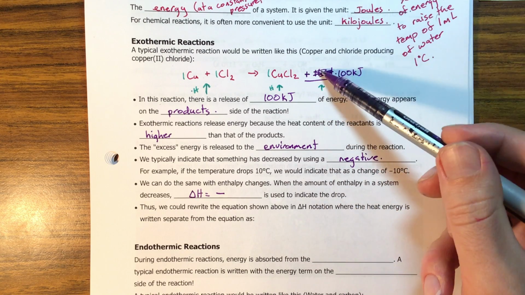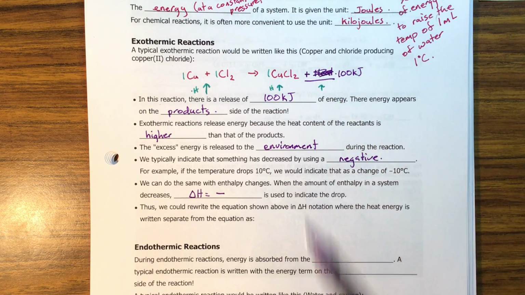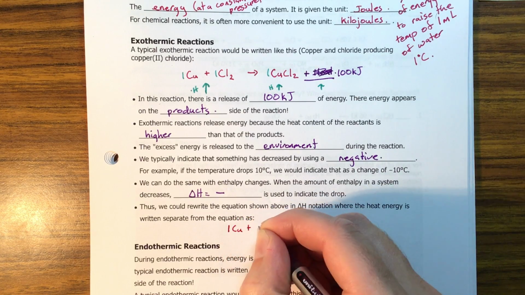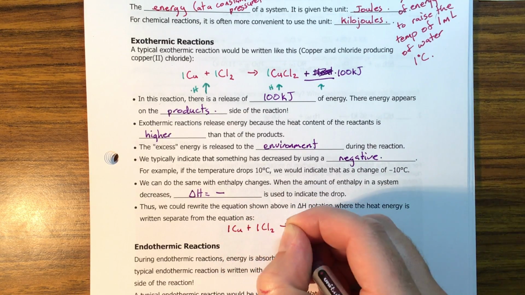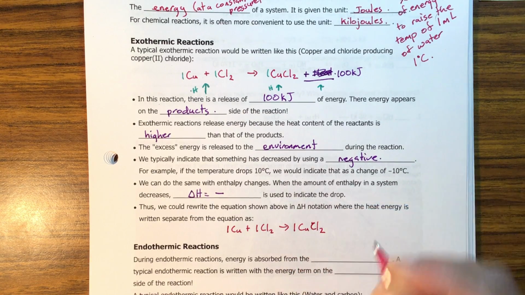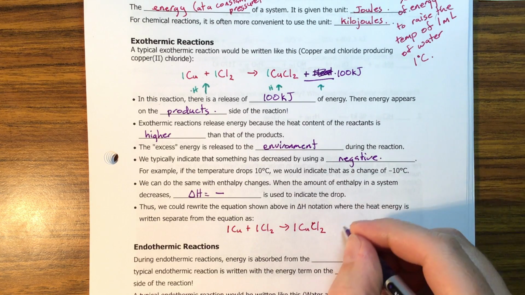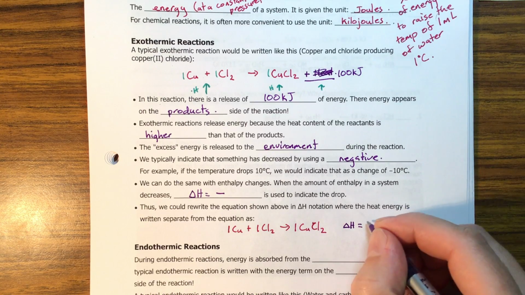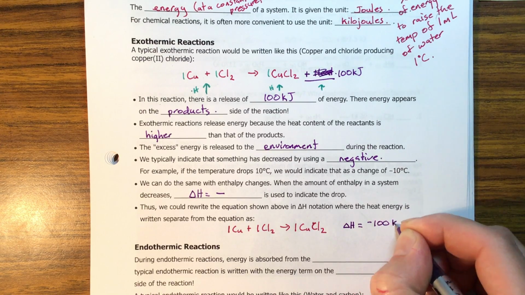So we can rewrite this system like this. 1 Cu plus 1 Cl2 gives us 1 CuCl2. And the delta H, the change in enthalpy for this, is negative 100 kilojoules.